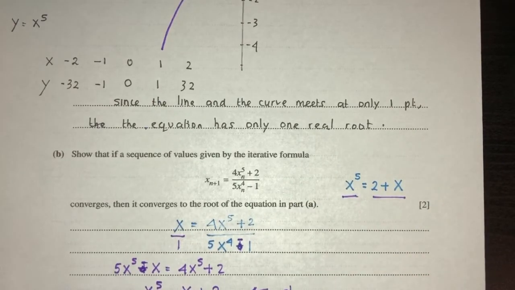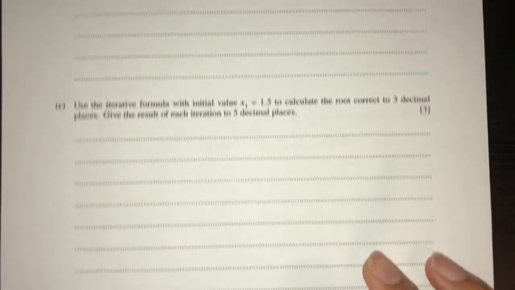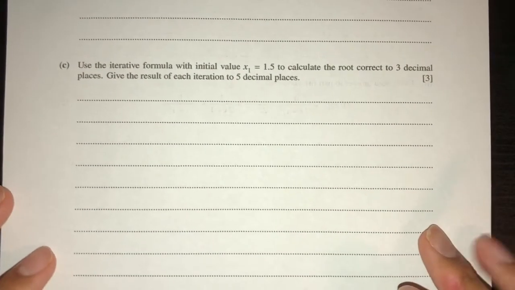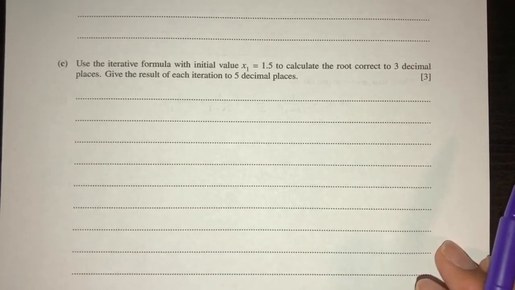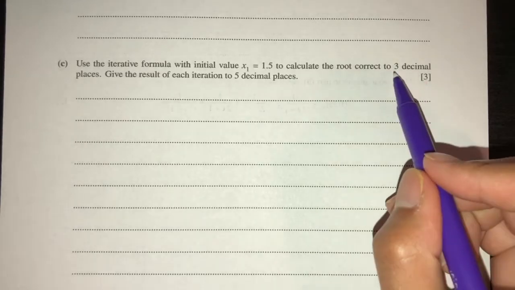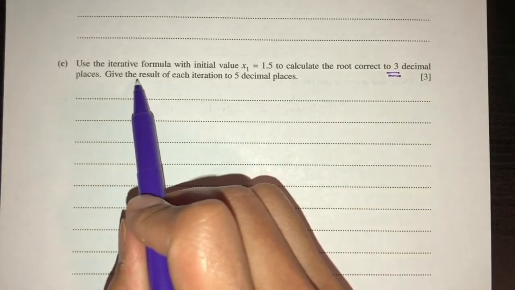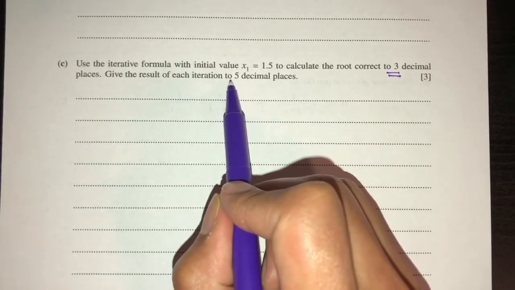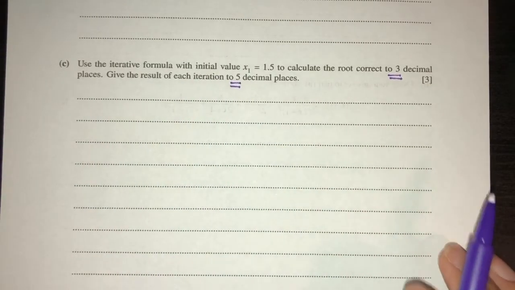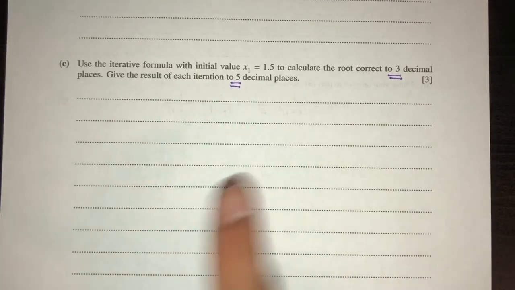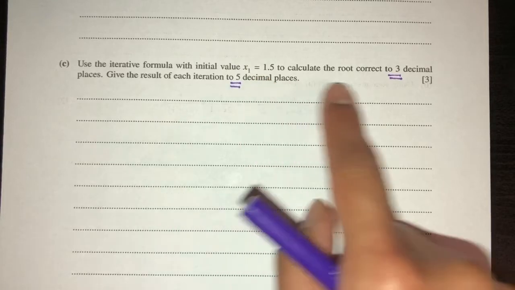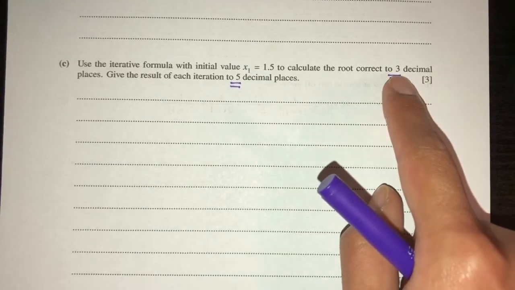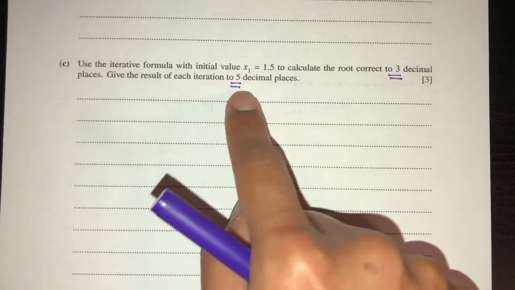Now let's move on to part C of your question. Now, the value of C is, use the formula given to you with the initial value of x1 equal to 1.5 and calculate the root correct to 3 decimal places, but give the result of each iteration correct to 5 decimal places. So you have to listen to what they are telling you. You have to read properly. So you will first begin with a value of 1.5, and then you will give your final answer to 3 decimal places, but each iteration has to be 5 decimal places.